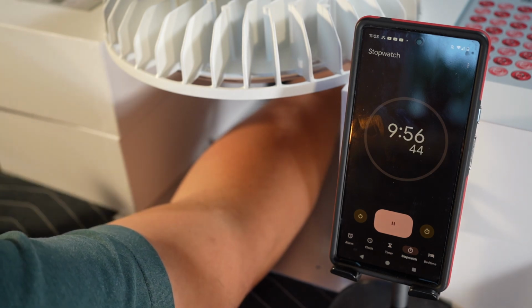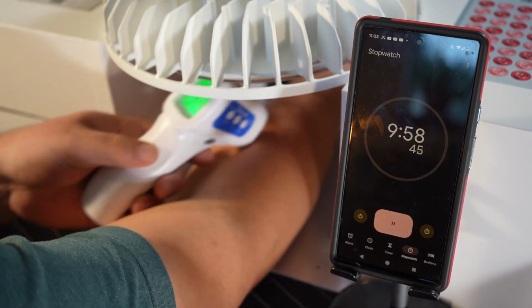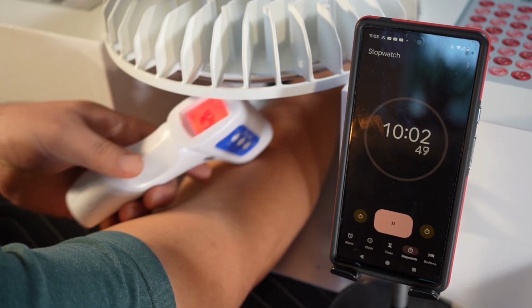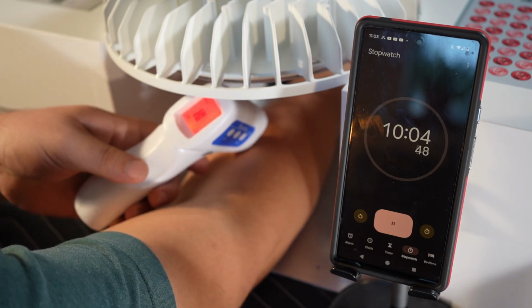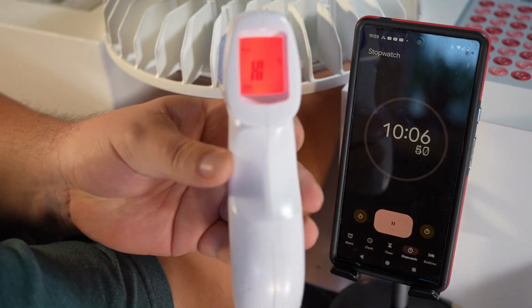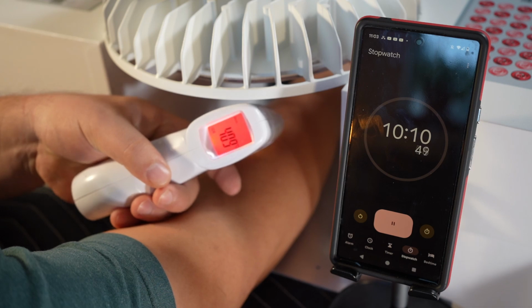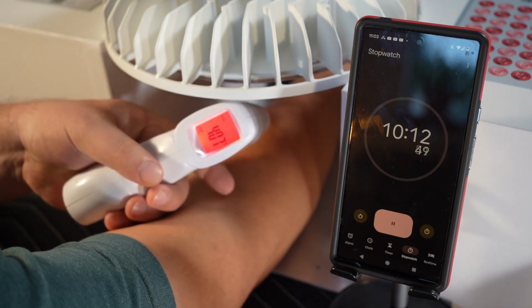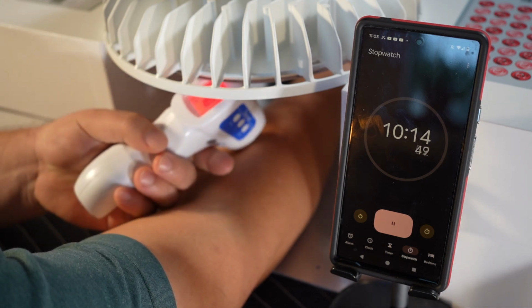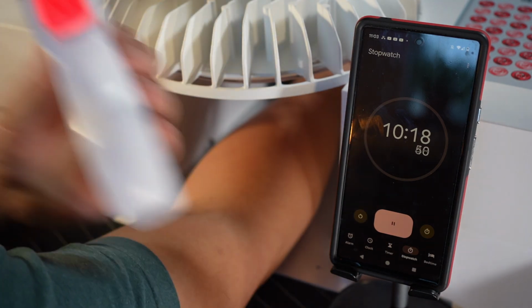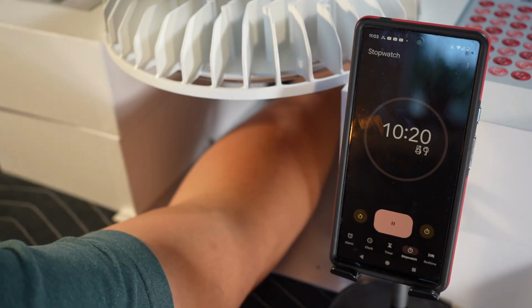All right, almost 10 minutes. 42.8, 42.4, and high. So we've reached past 43 in some parts of my arm at least. But we can still get up around, close to 43. So it's still pretty high, but that should be enough data for this test.